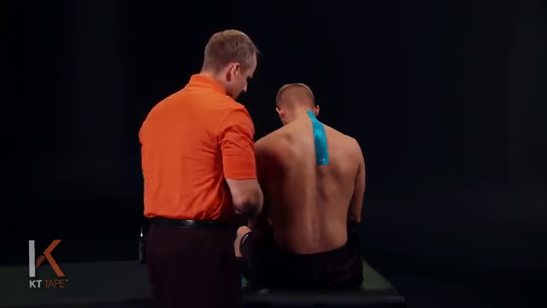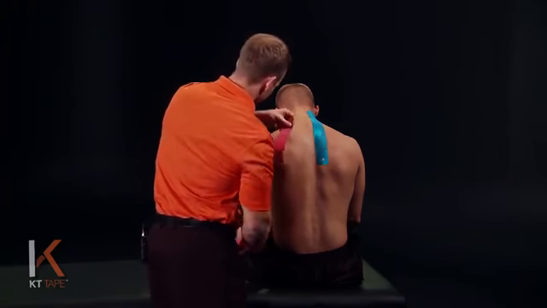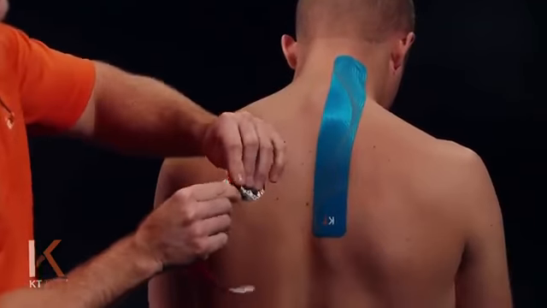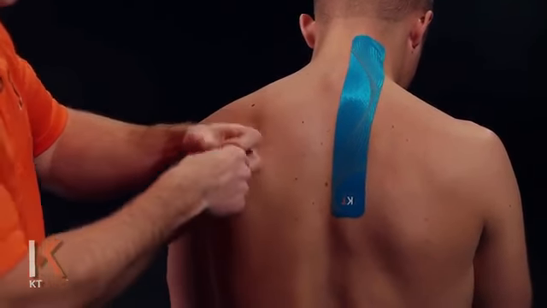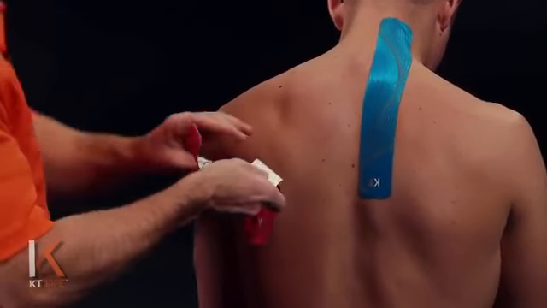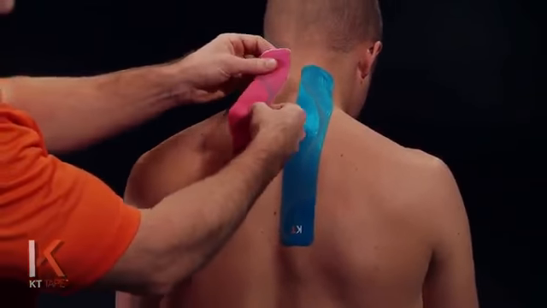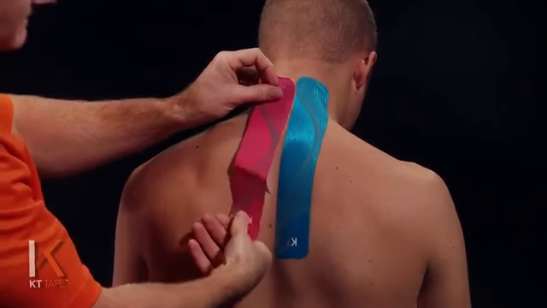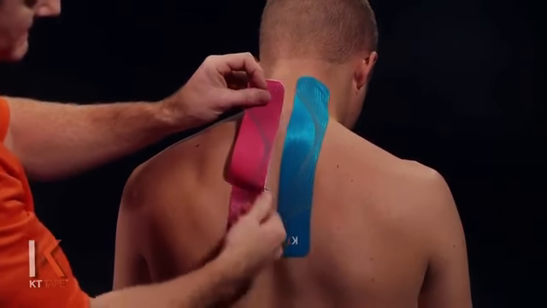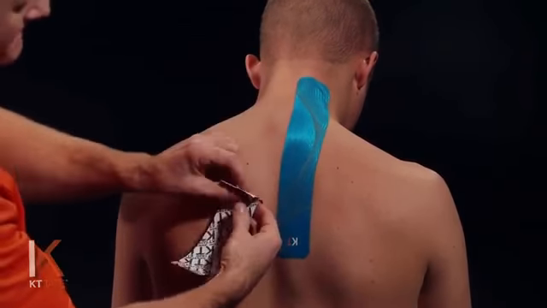Okay, for the next piece, just like the first one, I'm going to twist and tear the backing paper down near one end of the tape and remove that. Okay, I'm going to measure as I did with the first one, so that ends up about the same place as that first strip.